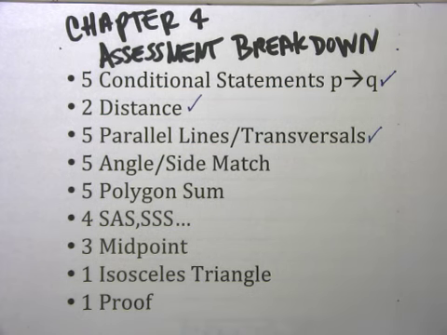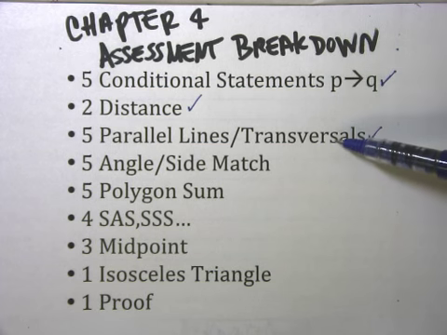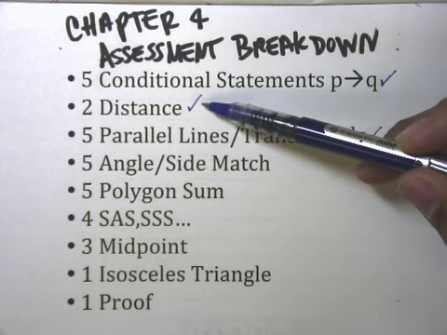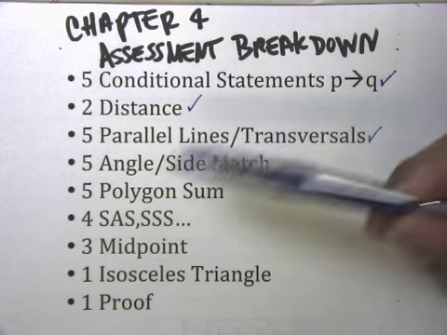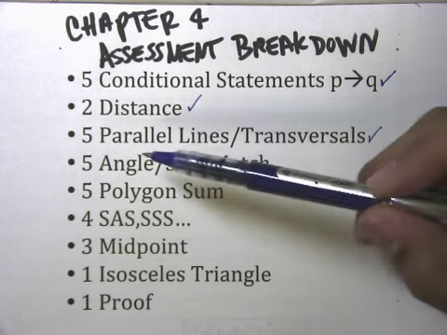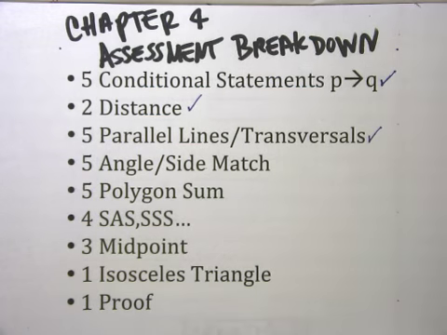Alright, guys. So we're still on the Chapter 4 assessment breakdown. We've covered conditional statements, then we did transversals, then we covered the two distance problems, and now we're going to do the angle side match questions. And if you remember, we said that there were 5 of them on the assessment. Let's do those questions now.